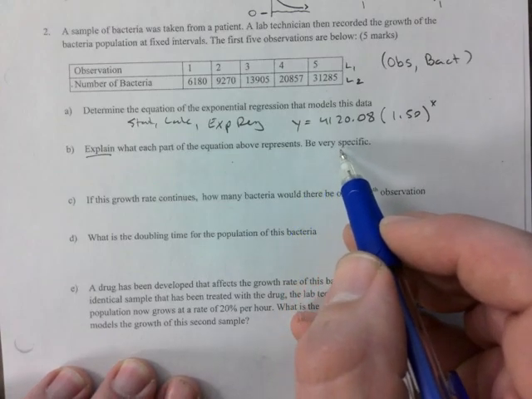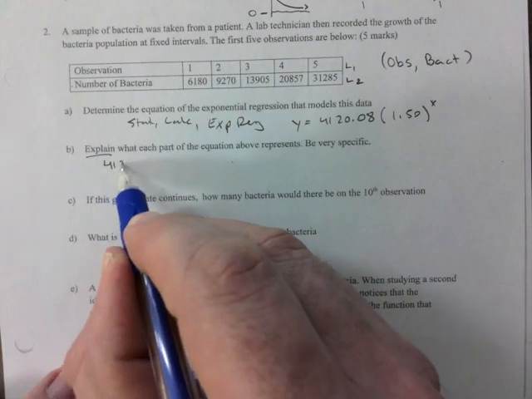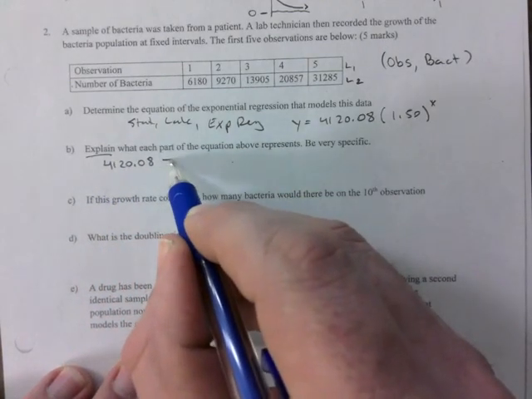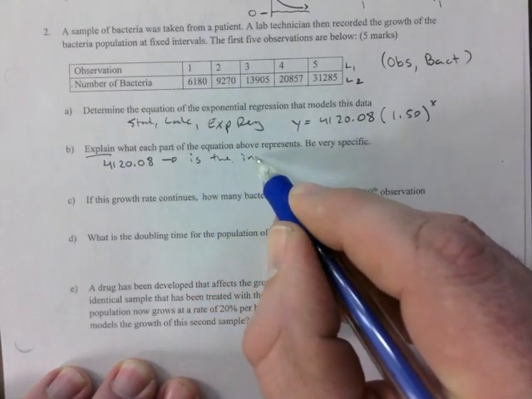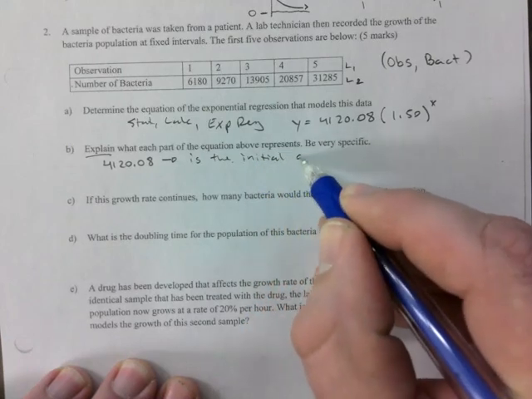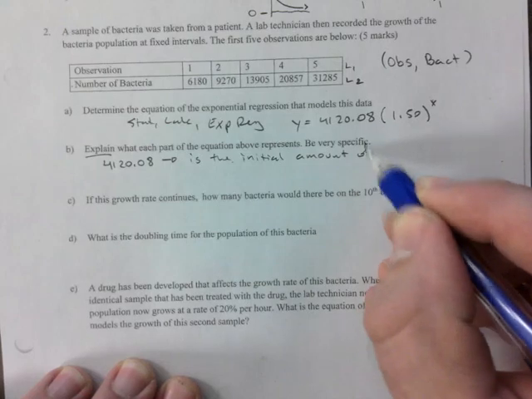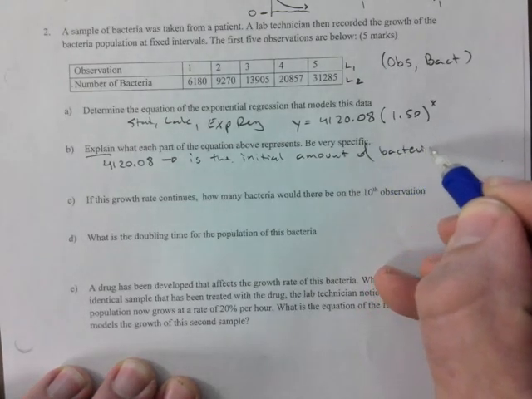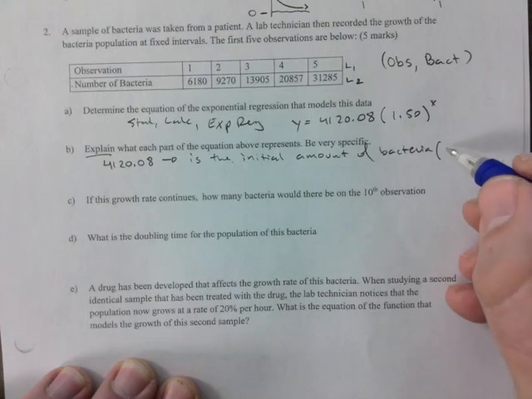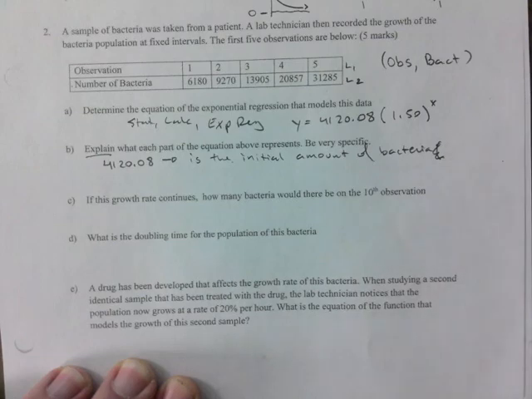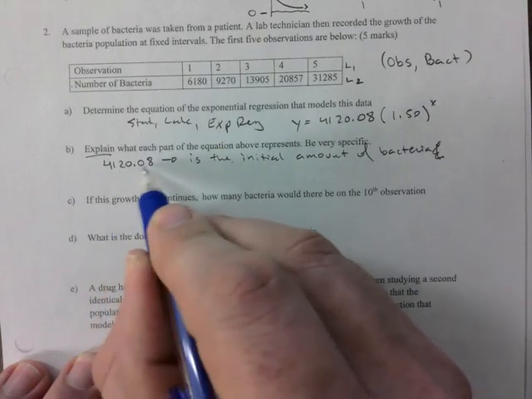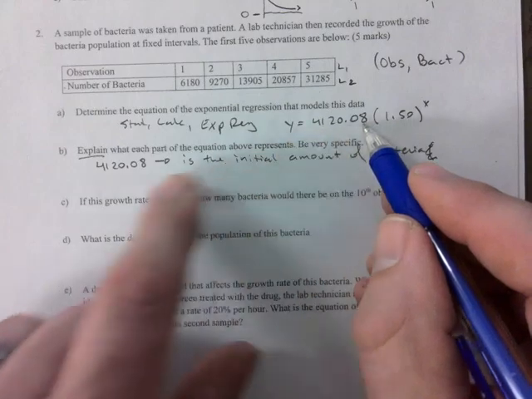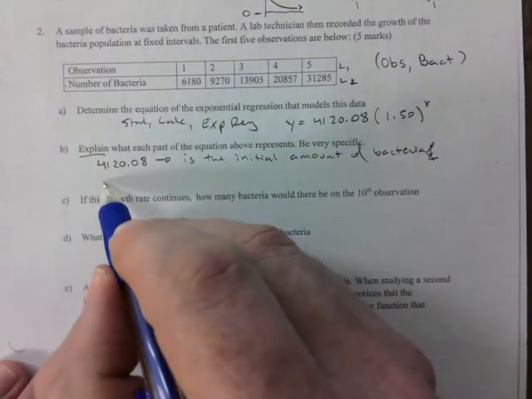Explain what each part of this equation above represents. Be very specific. Well, the 4120.08 is the initial amount of bacteria. Times 0 it would be, but there's no observation, there's no time here, so we're just going to leave it like that. So you could say that this number right here represents the initial amount of bacteria.